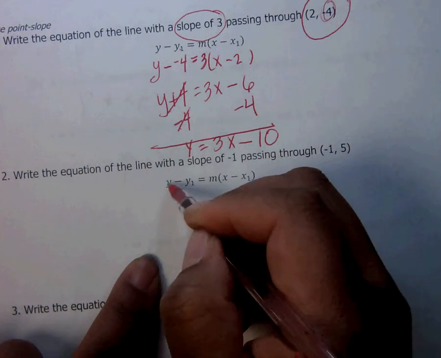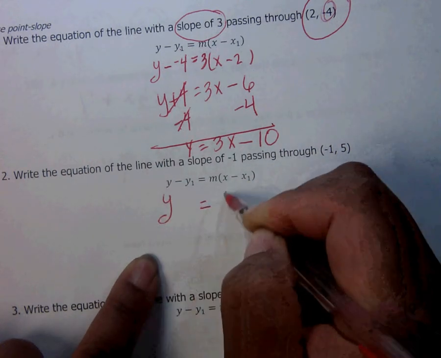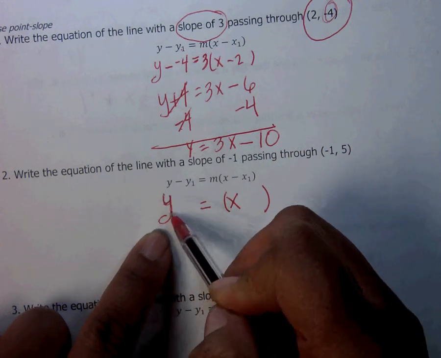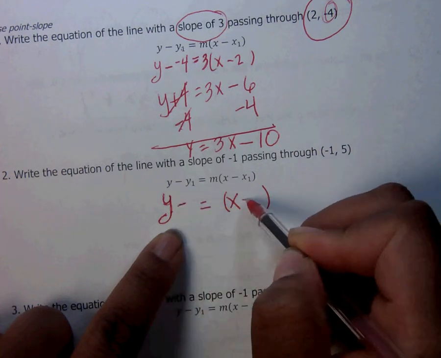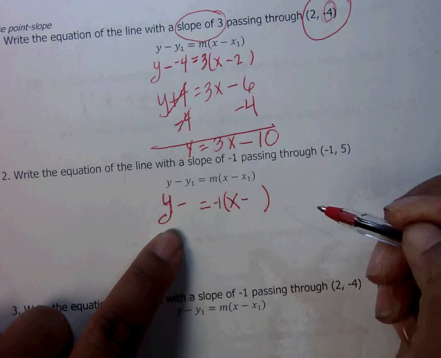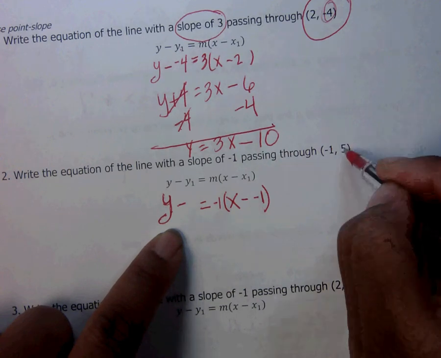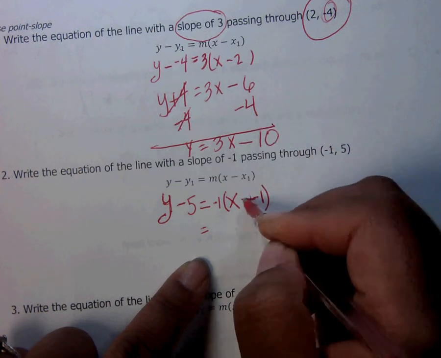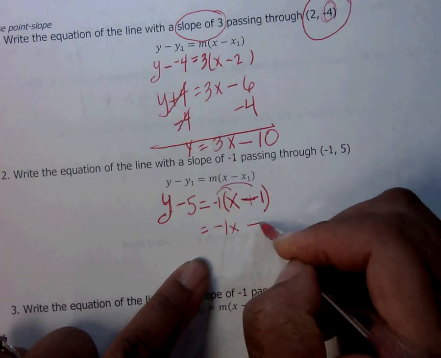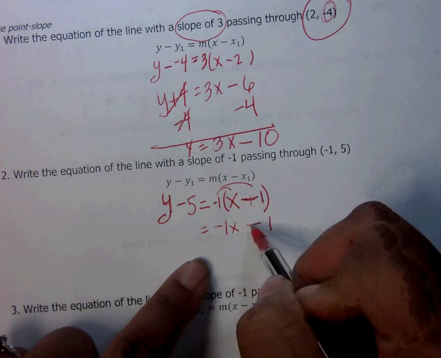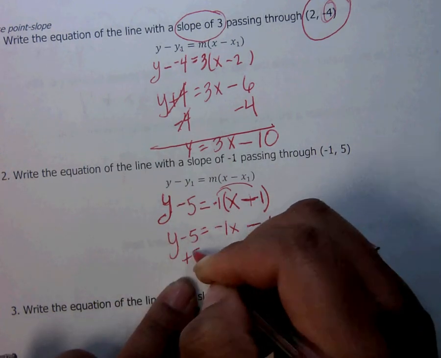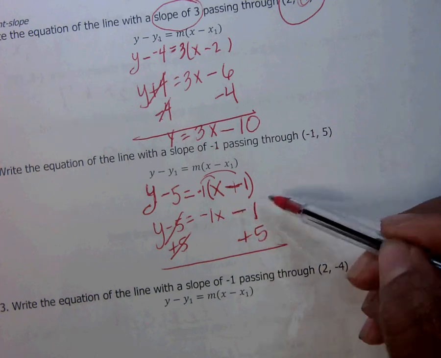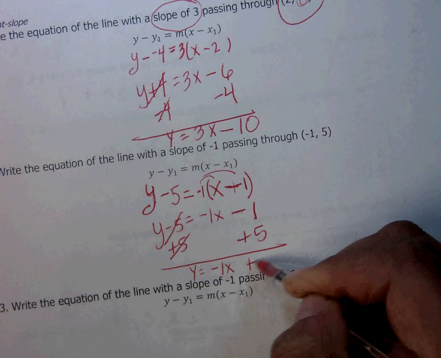Let's do it again. You do not write in this spot. You do not write a number in this spot or this spot. I said you don't write in this spot. Let me correct that. You do write, you just don't write a number in that spot. Now, let's plug in everything else. M is -1. Put -1. X is -1. Put -1. Y is 5. Put 5. A minus and a negative become a plus sign. Now distribute. -1x minus 1. Negative times a positive gives me a negative, so this is -1. Now I need to add 5 to the 1. And it's not +1, it has a minus in front, so we're going to treat this as -1. Y equals -1x plus 4.